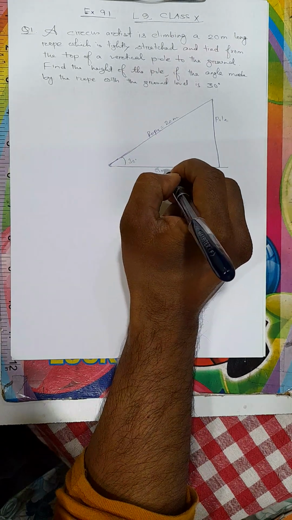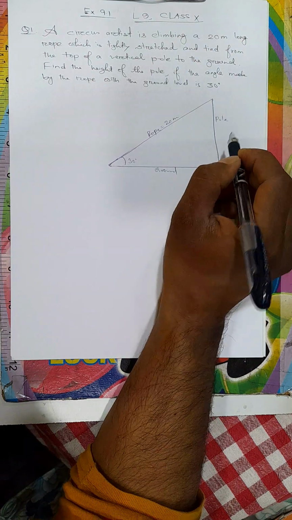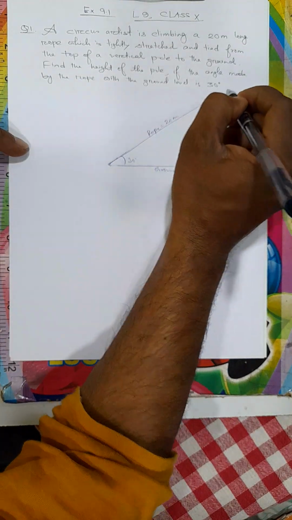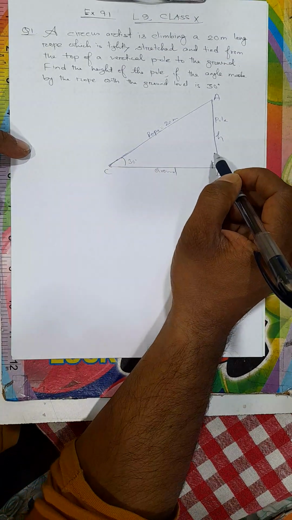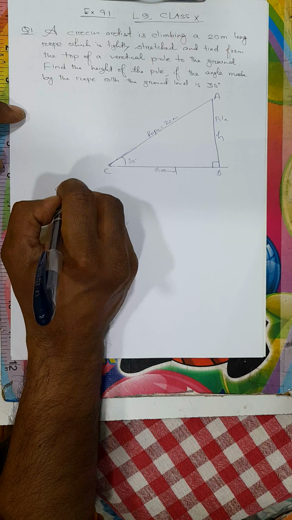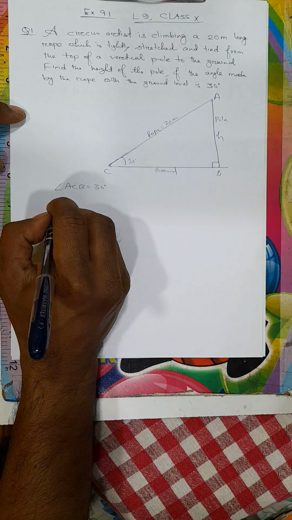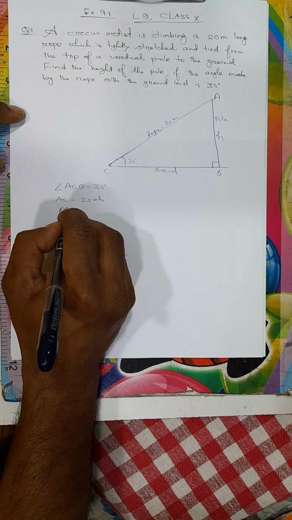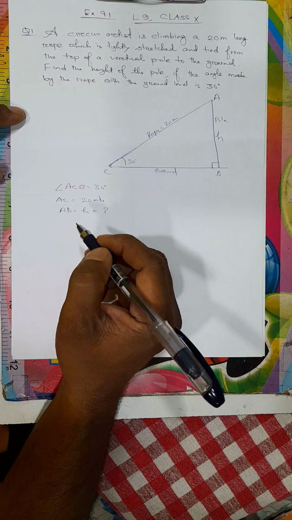This is the ground. Now we have to find the height of the pole. What is h here? So this is triangle ABC, right? So vertical pole means it is making right angle to the ground. So here angle ACB is 30 degree. Then AC equal to 20 meter and AB equal to H it is unknown, right? So we have to find out AB here.